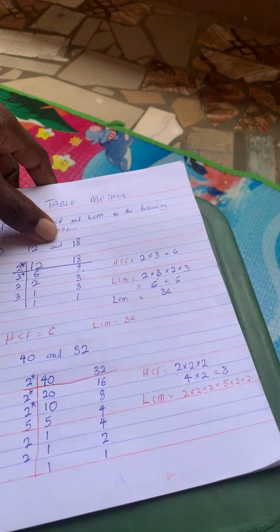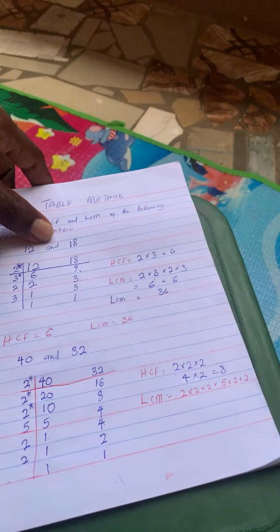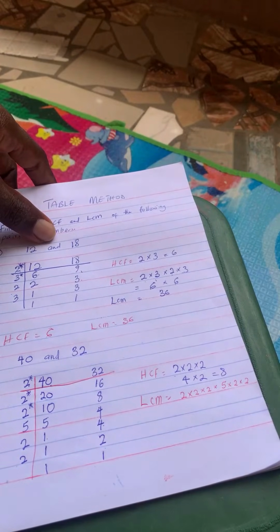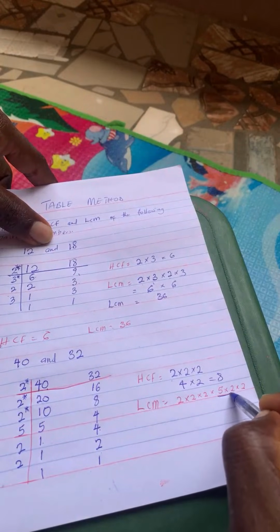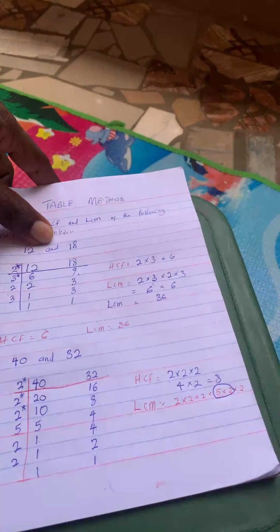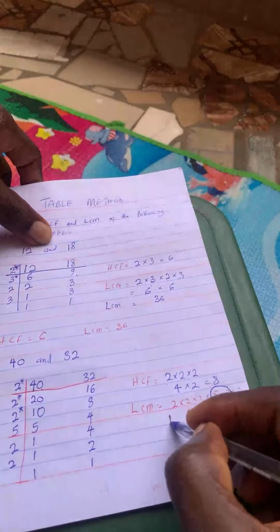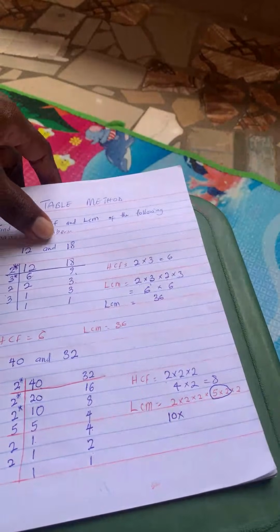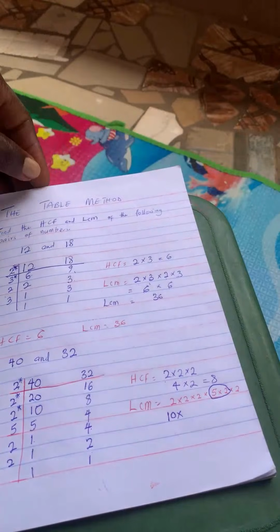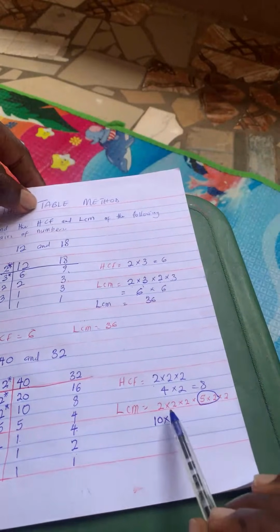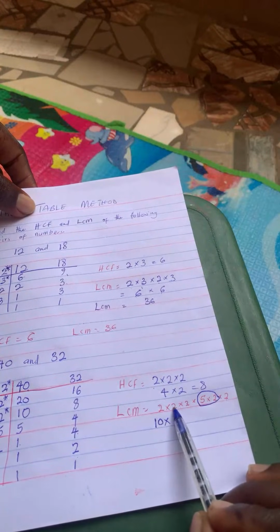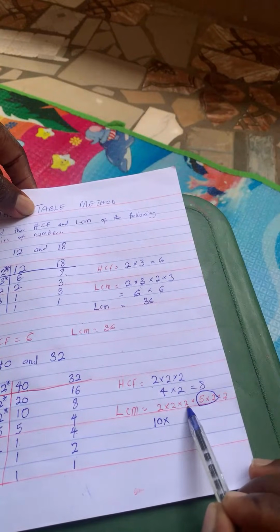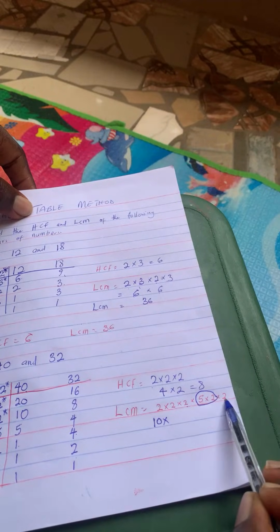Now I showed you how to simply multiply the numbers. You know that 2 times 5 will multiply to give us 10. Let us write our 10 first, because it's very easy to multiply numbers by 10. All right, so we have 2 times 2 times 2 times 2. Now 2 times 2 here is 4, times 2 will give us 8, times this other 2 gives us 16.